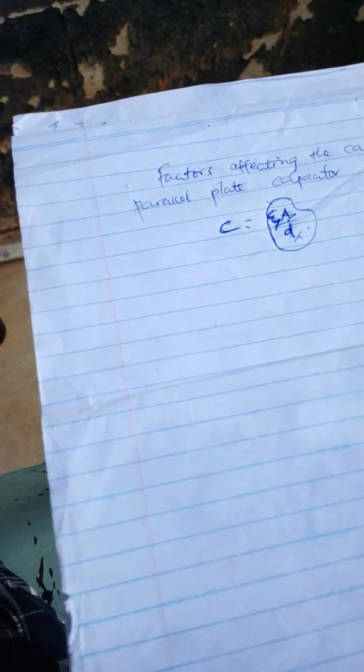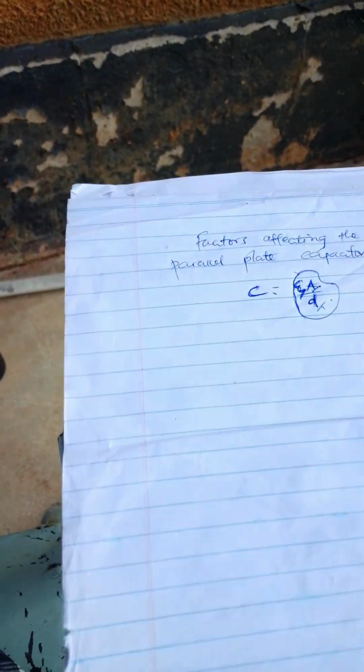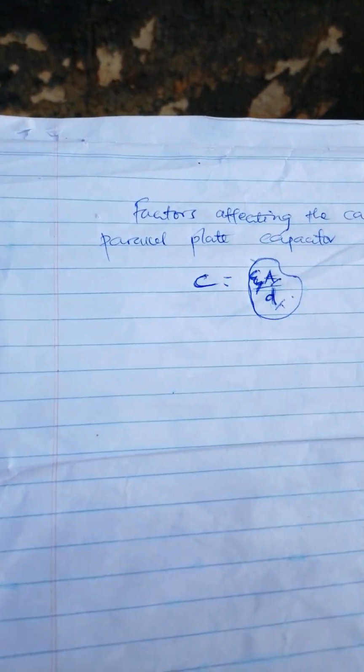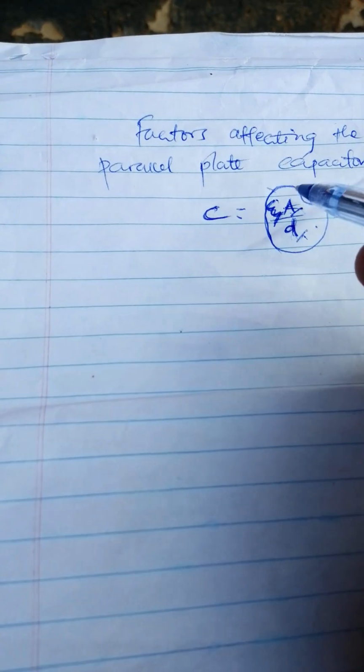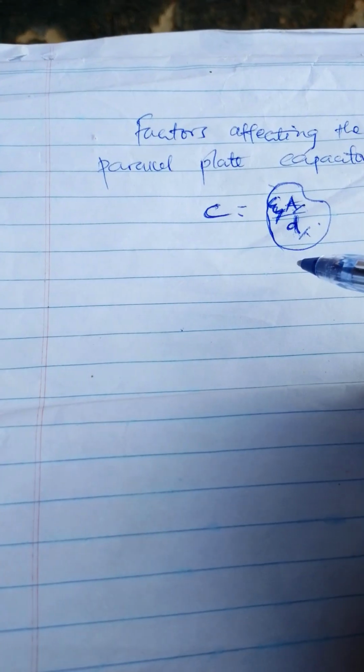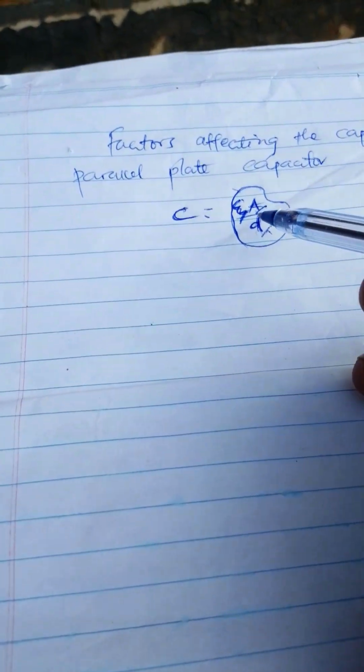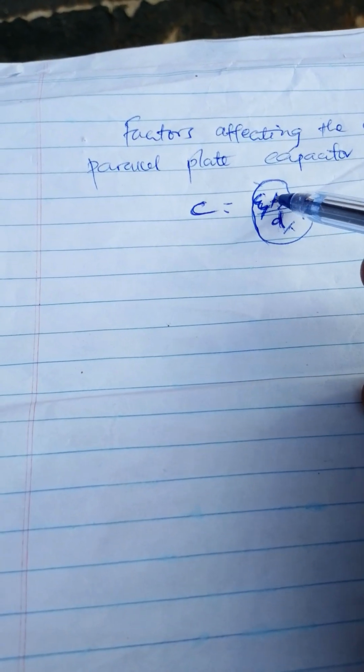So we are continuing the previous lesson where we are talking about the factors affecting the capacitance of a parallel plate capacitor, and we said there are majorly three factors, that is permittivity of a medium, cross-sectional area, and the distance of separation. When you are explaining one of the factors, for example area, then the other two factors must remain constant.